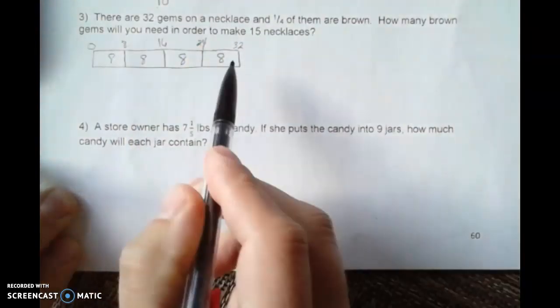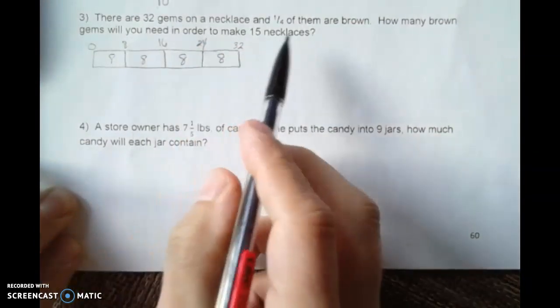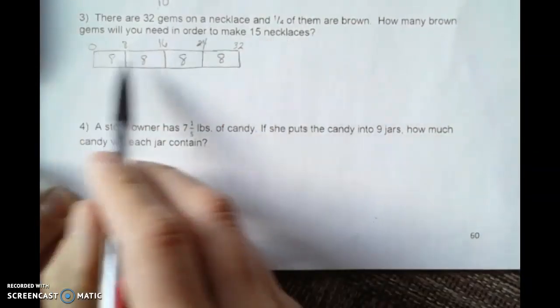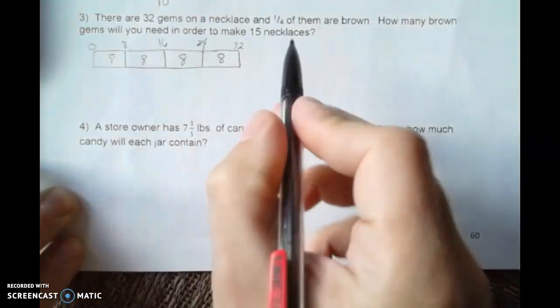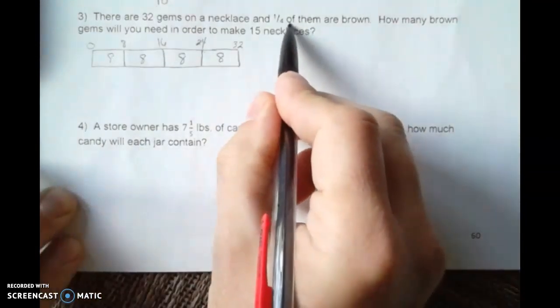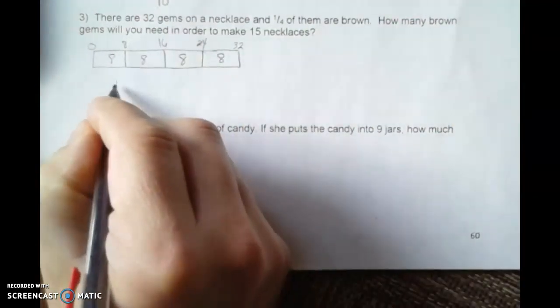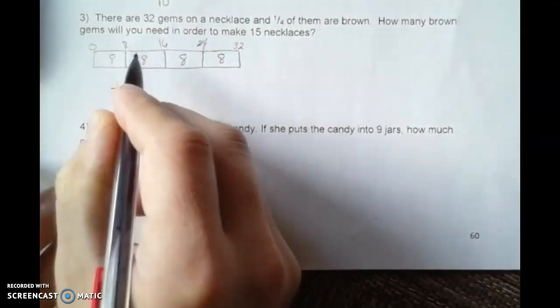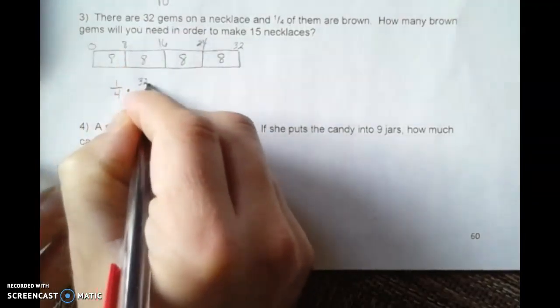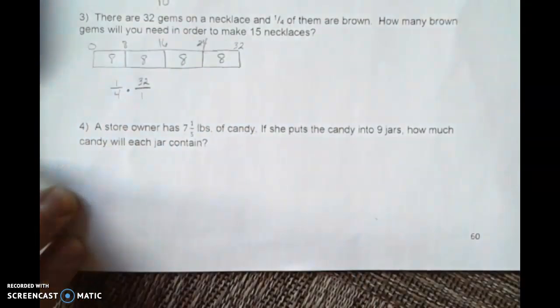Okay, so I can see by using the tape diagram that 1/4 of the 32 gems must be 8. I could also get this answer if I use multiplication. If I'm looking for 1/4 of a number, all I have to do is multiply 1/4 by that number. So 1/4 times, in this case, the 32 gems. And again, I can make 32 a fraction by putting it over 1.